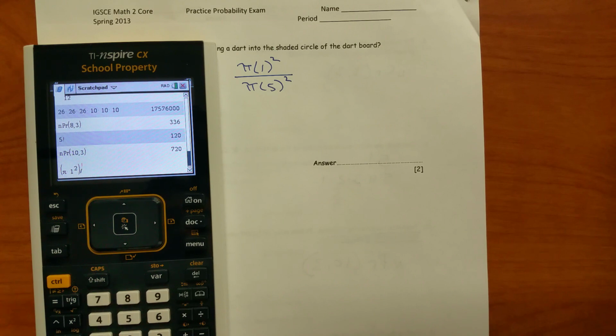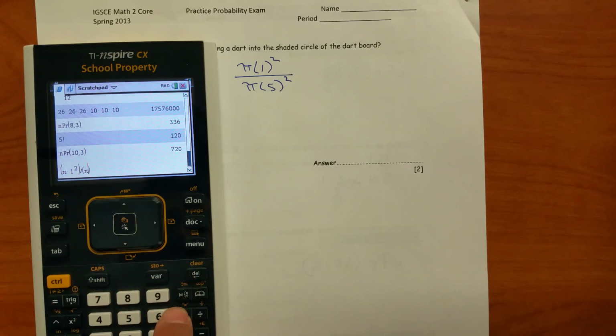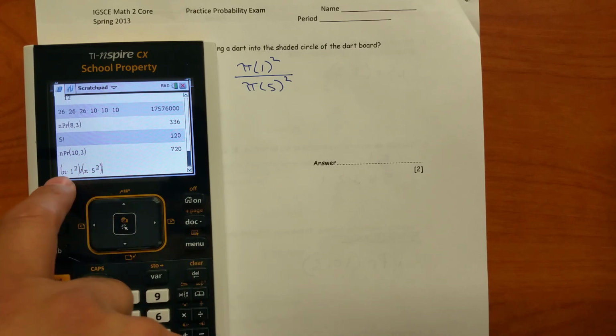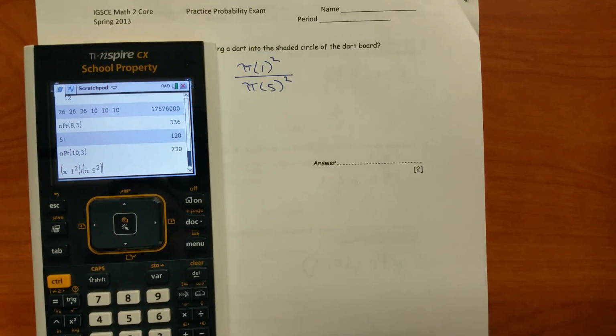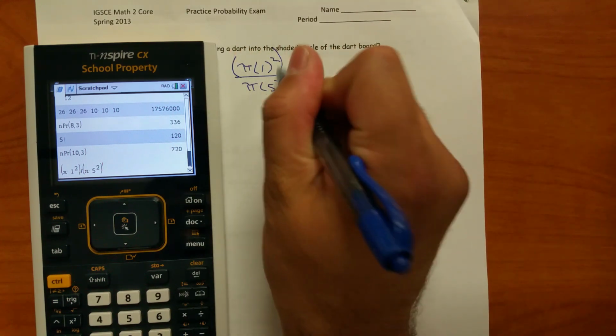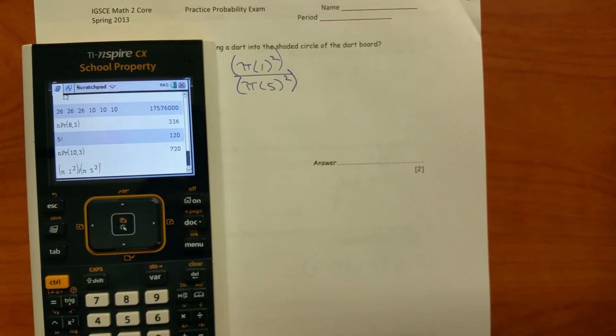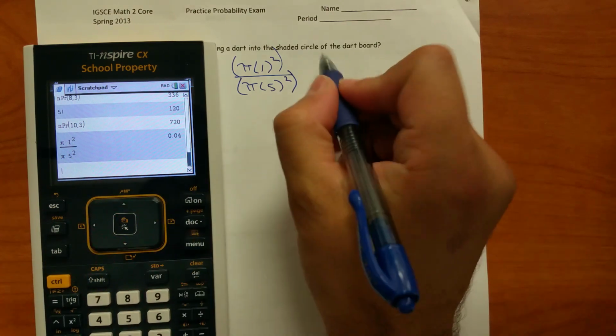So I'm going to put parentheses on the bottom too. So right there we're going to have pi times 5 squared. Close that parentheses. Now I have all the top divided by the bottom. Hit enter, and it's going to give me 0.04.